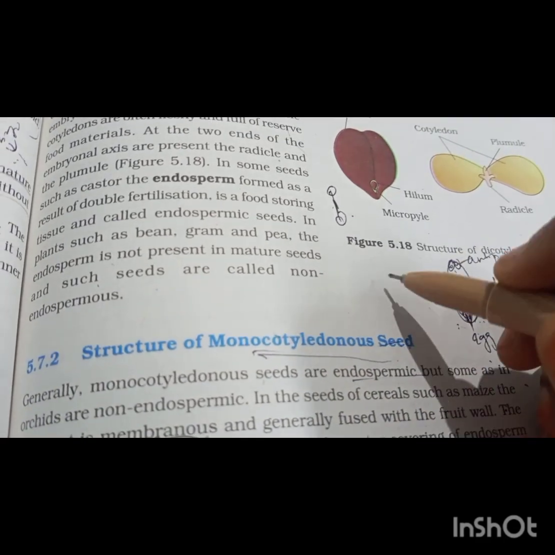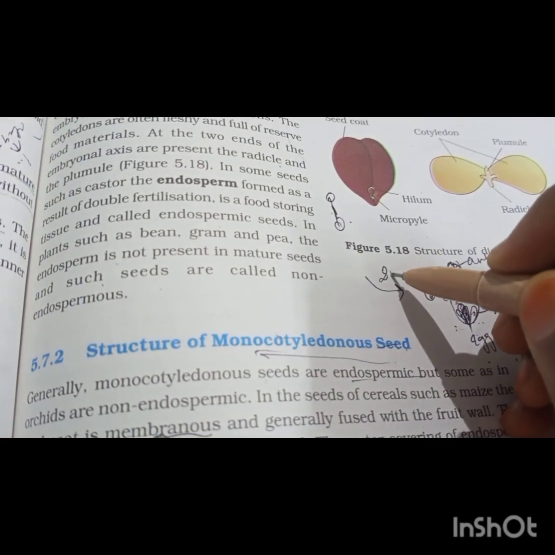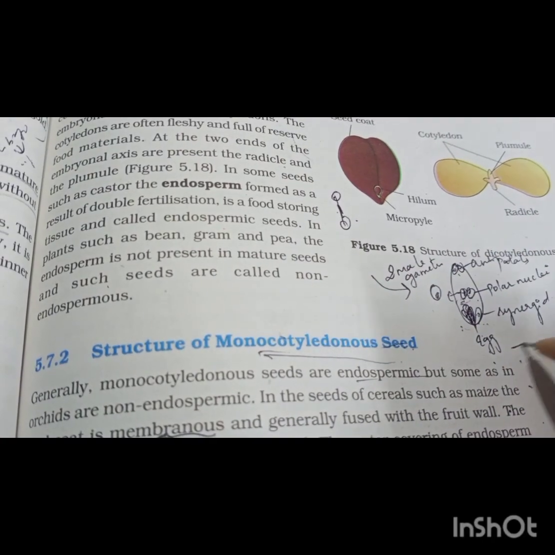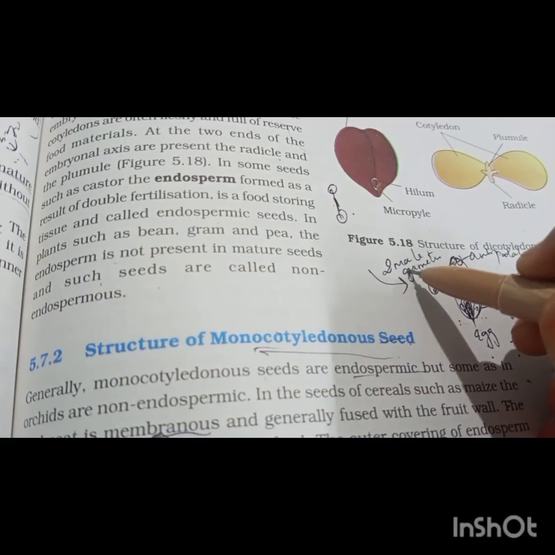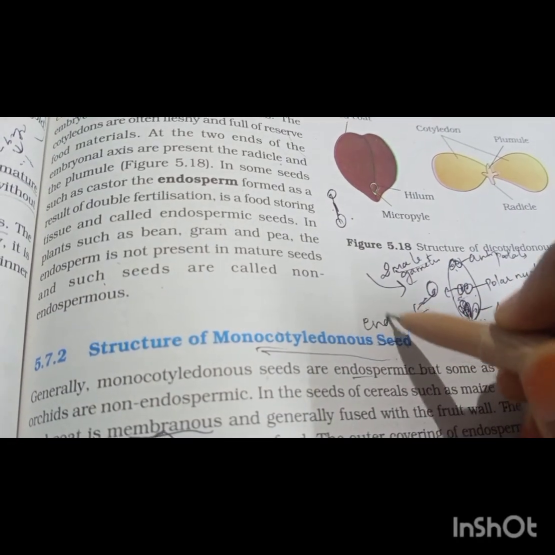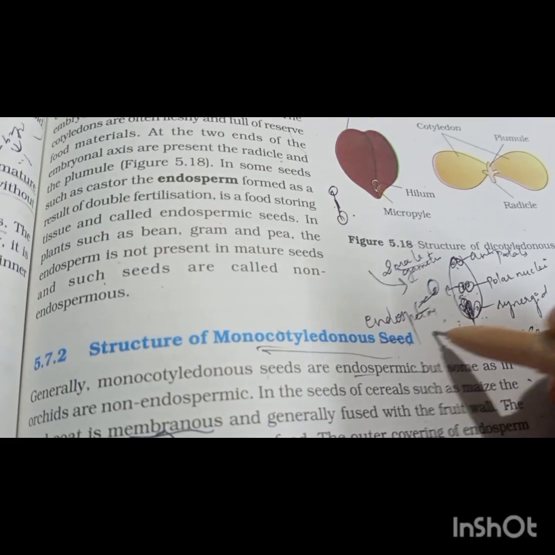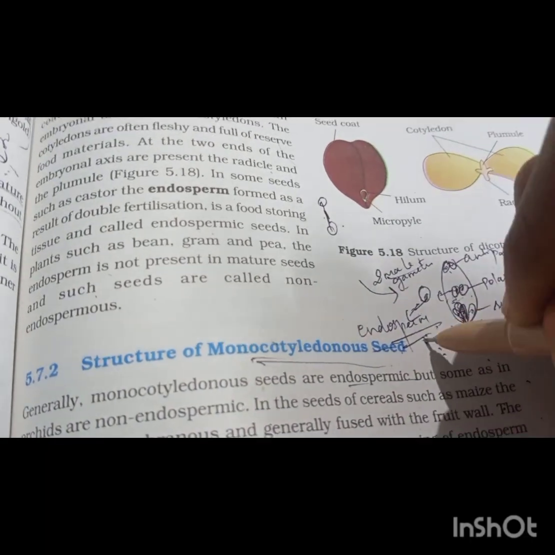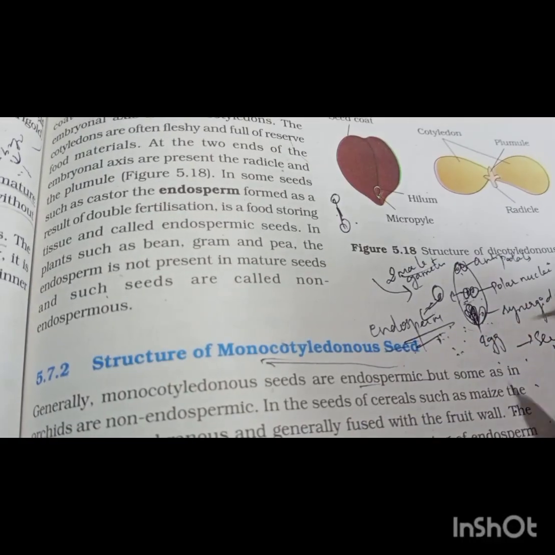So when the pollen is released, it will release two male gametes. Okay, so one of the male gametes will fuse with the egg, giving rise to seed, whereas the other male gamete will fuse with the secondary nucleus and give rise to endosperm. It is actually an additional nutritious tissue that provides nutrition to the developing embryo.